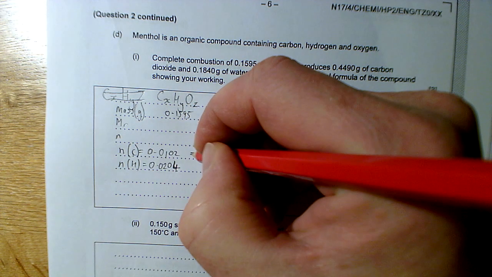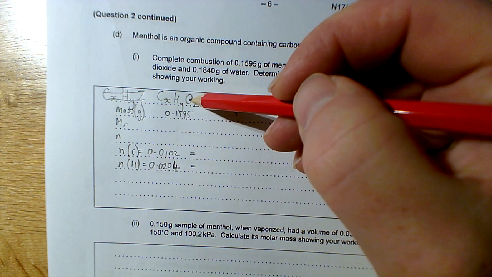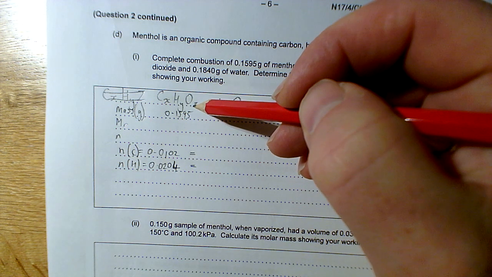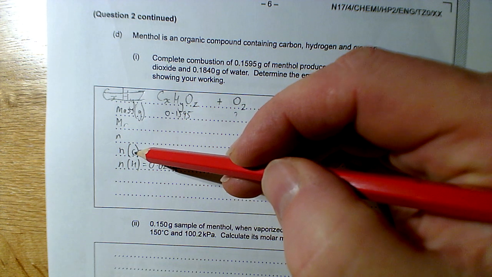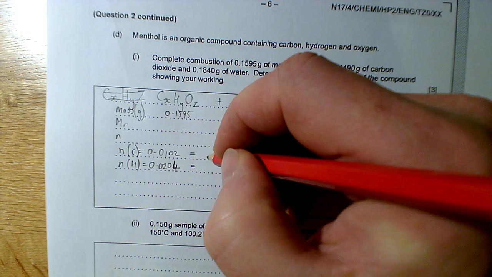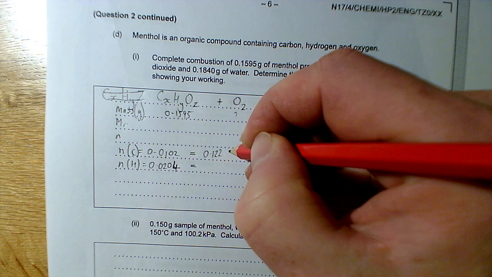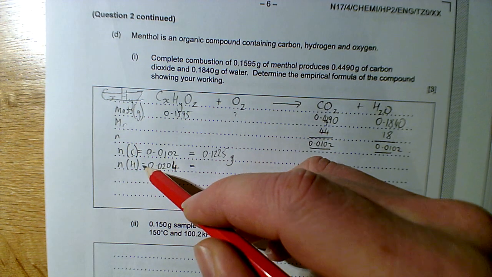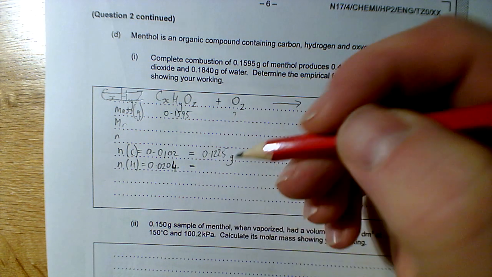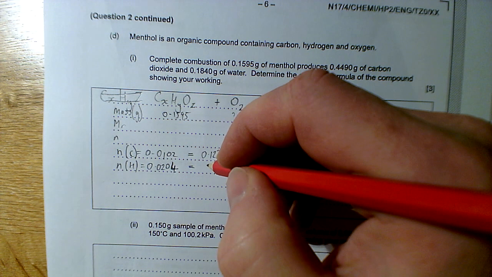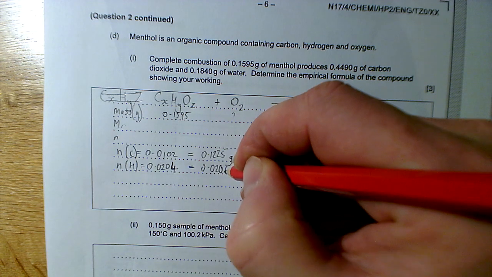Right, but how many grams or moles of oxygen are in menthol? We don't know yet, but we know the mass of menthol, and we can work out how much of that mass is carbon by multiplying this by 12, which is equal to 0.1225 grams. And we can work out the mass of hydrogen in menthol by multiplying the number of moles of hydrogen by 1, well, 1 point whatever it is for hydrogen, that comes out to 0.0206 grams.